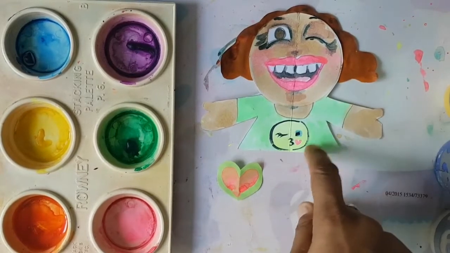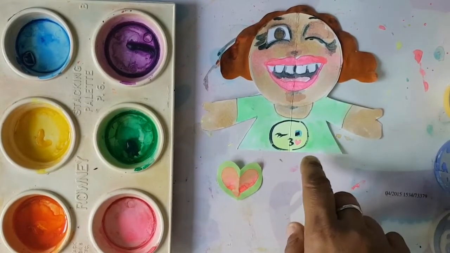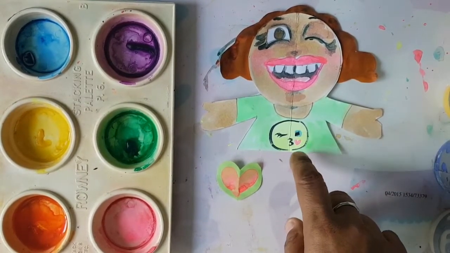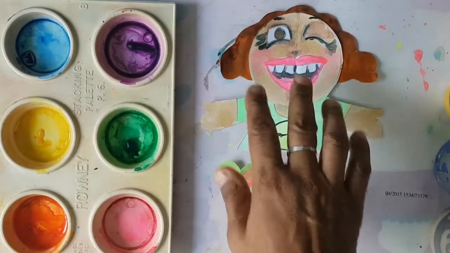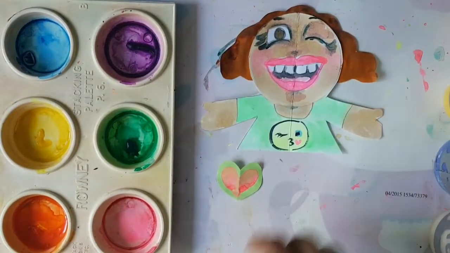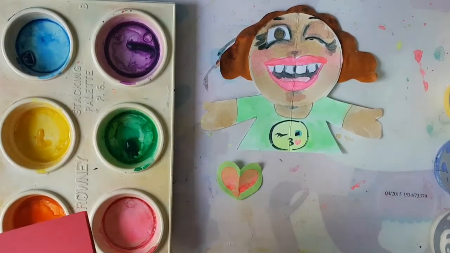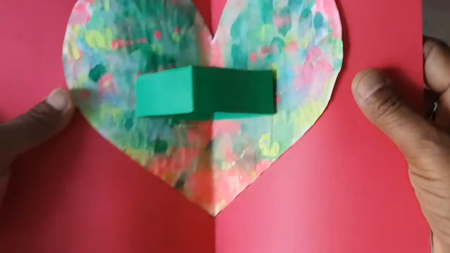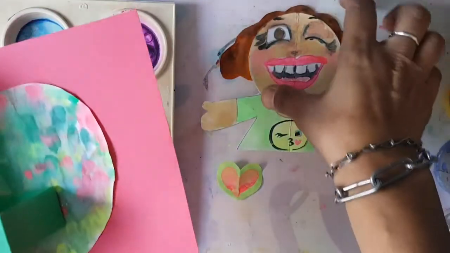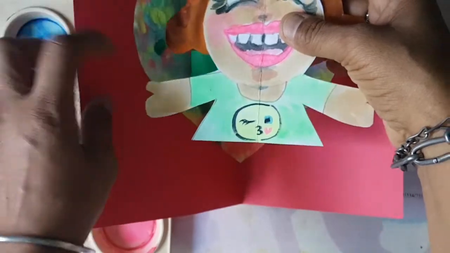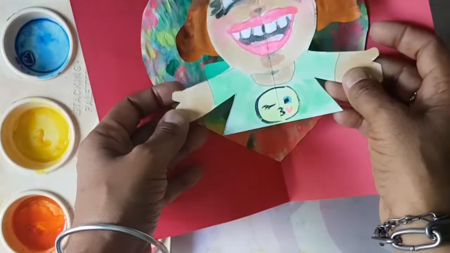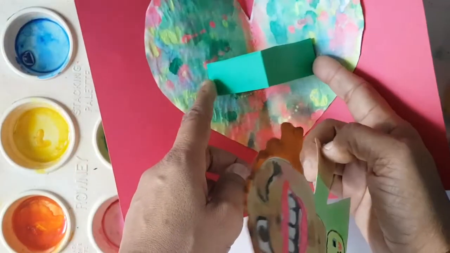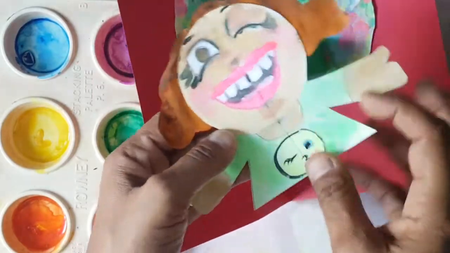There it is, boys and girls, and I added just some finishing touches to an emoji. You're sending love to your mommy or your daddy. So what we're going to do right now, now that this is dried, we're going to attach this picture, but you have to try to make sure that the hand doesn't come too wider than this.